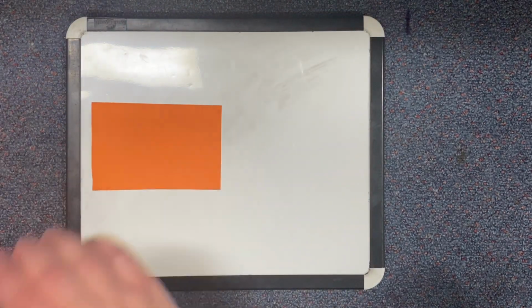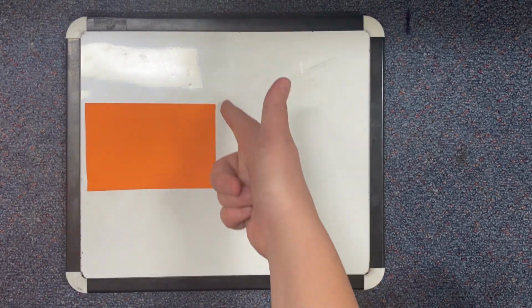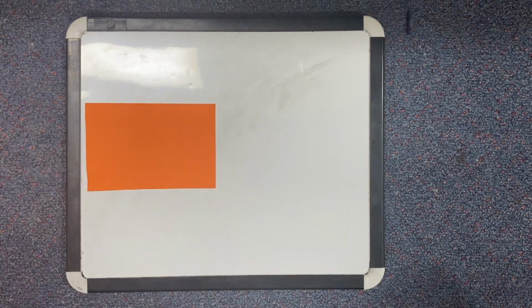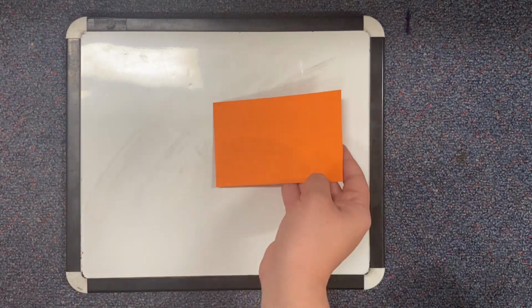Going to move it onto this side of my whiteboard. Now the first one we're going to practice is flipping. So what I'm going to do is imagine that there might be a straight line down the middle of my page, and then I'm going to flip it across like this. So I flipped it, now it's like a mirror image of what you originally had.